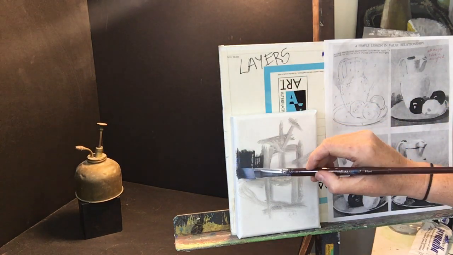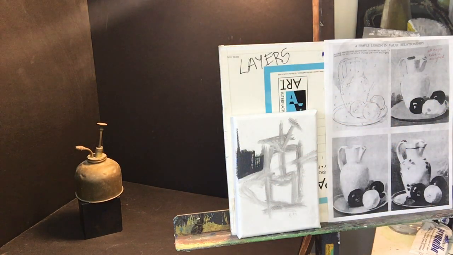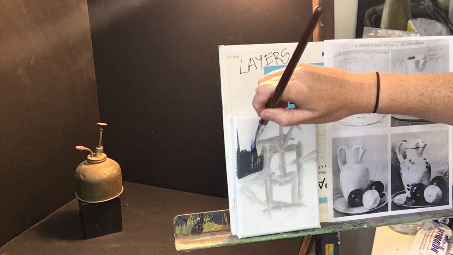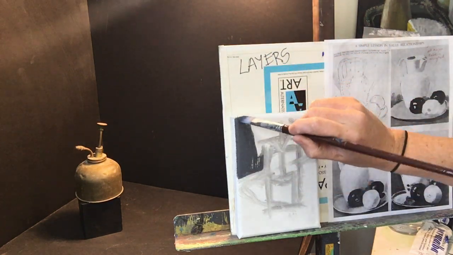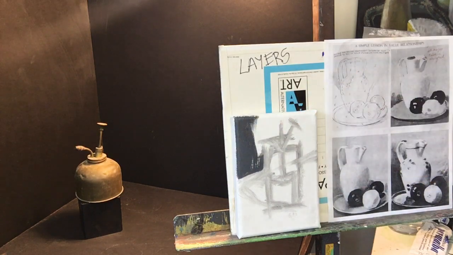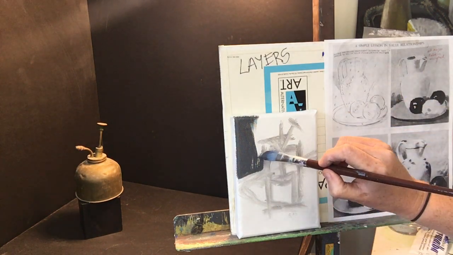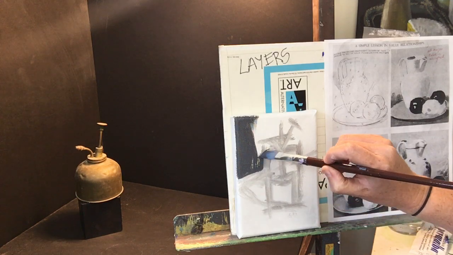So one of the benefits of using this larger brush is that it covers a lot of area quickly, which is fine by me in this initial stage, right? Like, we're not getting details, we're just kind of getting a baseline understanding of the value pattern. Okay, so I'm paying a lot of attention to negative shape right now.